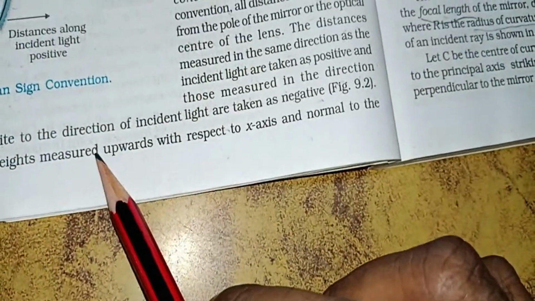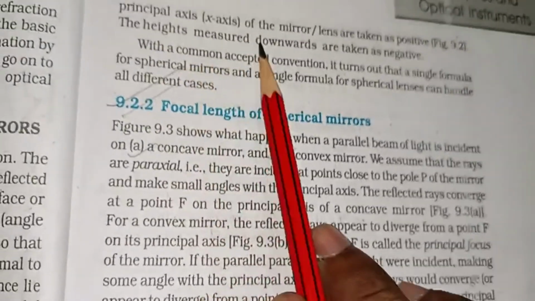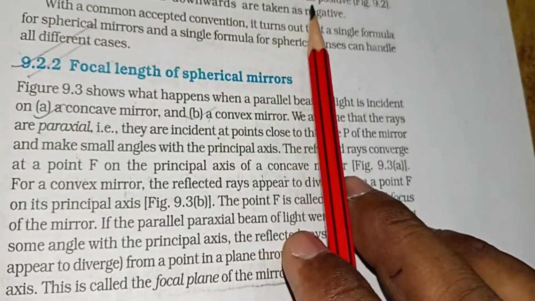The heights measured upward with respect to the x-axis and normal to the principal axis of the mirror or lens are taken as positive.